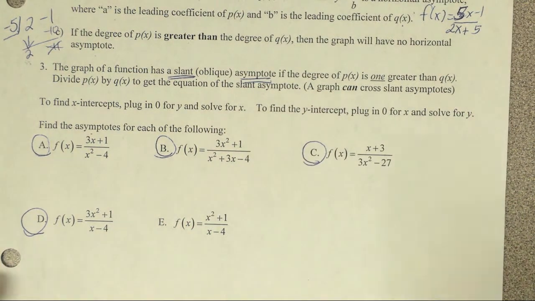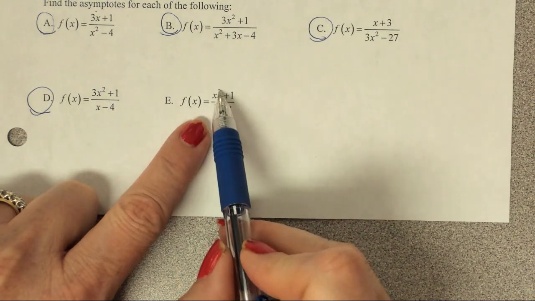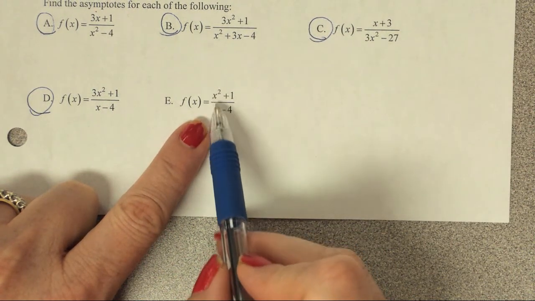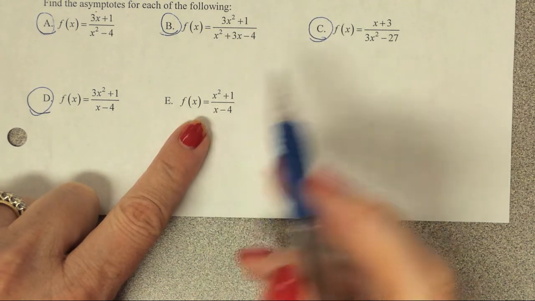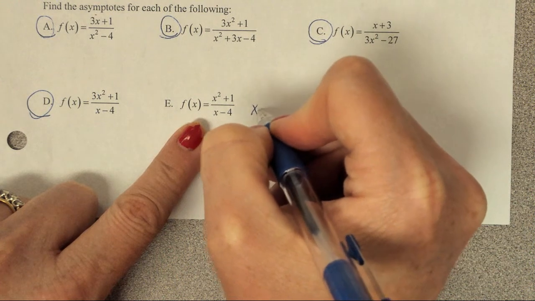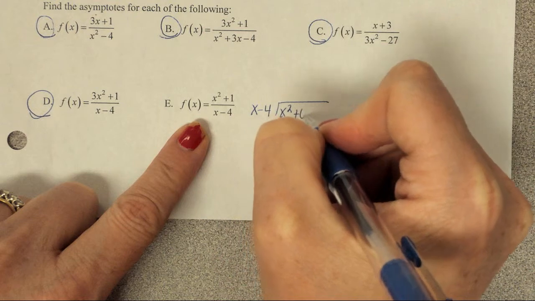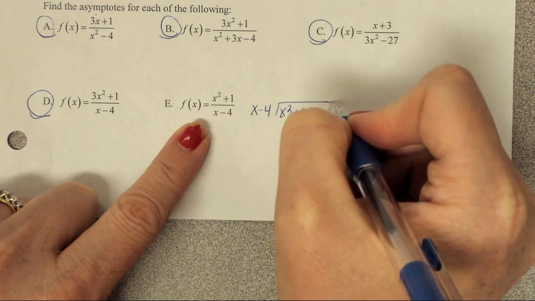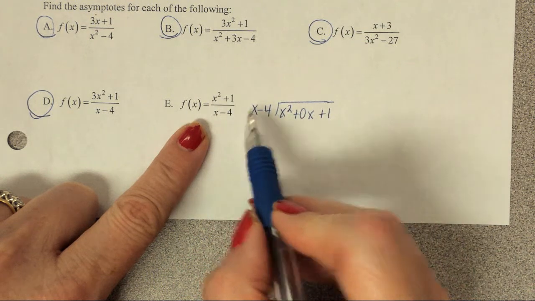All right, so we're going to look at this one down here right now. Can you see how the degree on the top is 1 greater than the degree on the bottom? So it has to have a slant asymptote. We can do this 2 ways, and I'm going to show you both. You can do x minus 4 divided into x squared plus 0x plus 1. I'm doing the top divided by the bottom.